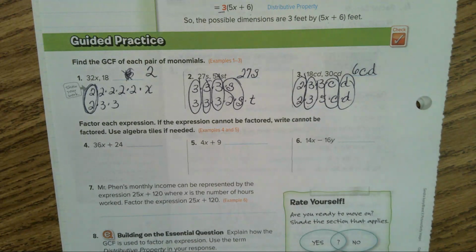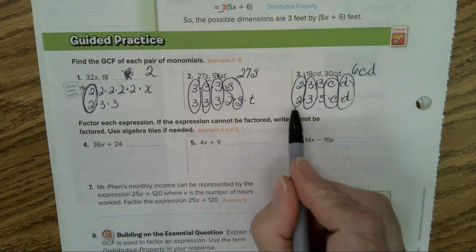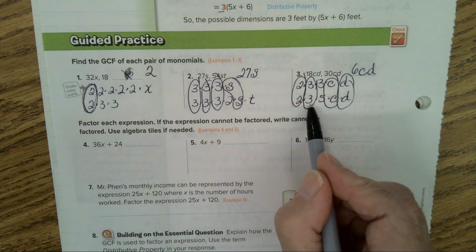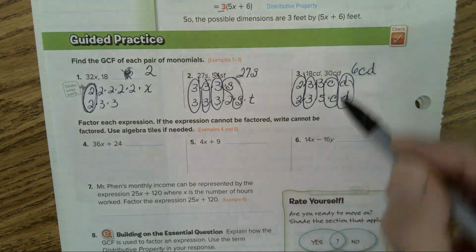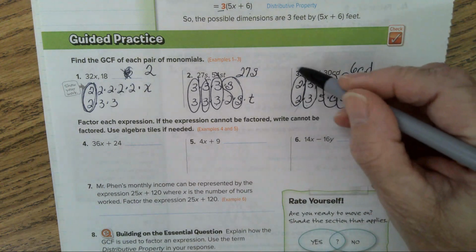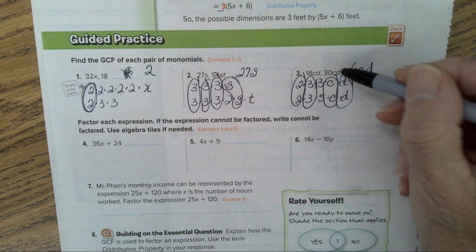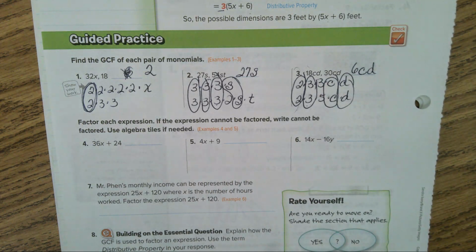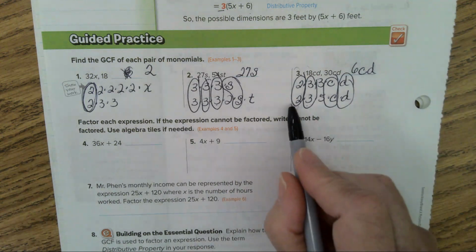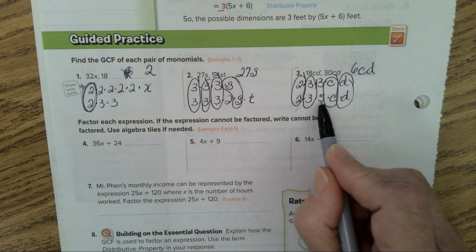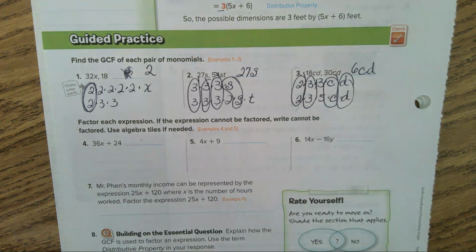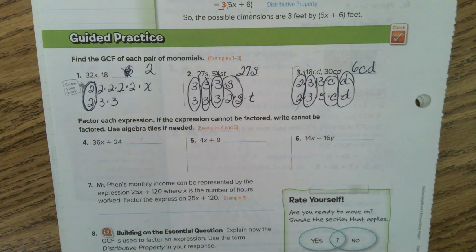Connor, how do you get 6? Because I thought it would be like 3. What's 2 times 3? Oh, you multiply that one. Yeah, you multiply your circles. I have 2 times 3 times c times d. Where'd you get the 5 from? The 5? 2 times 3 is 6, times 5 is 30. I was breaking down 30 into the prime factorization.